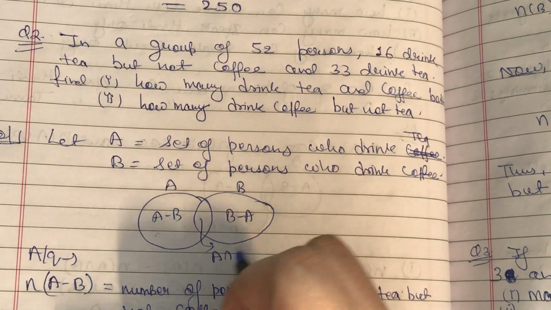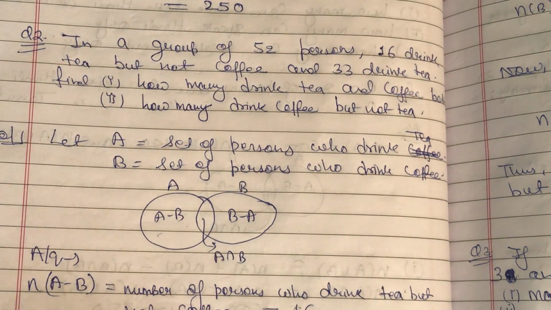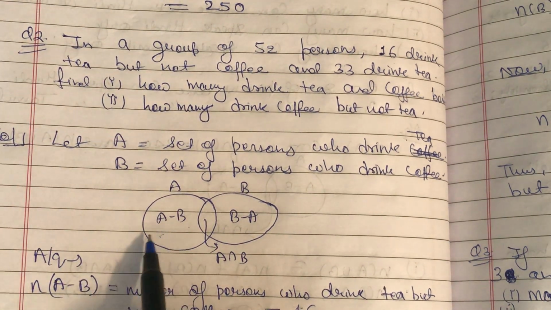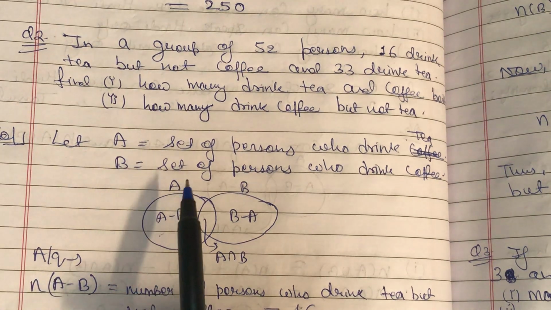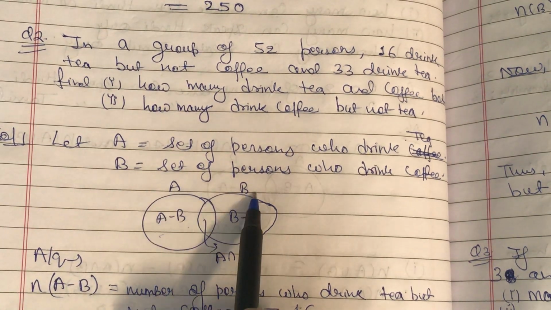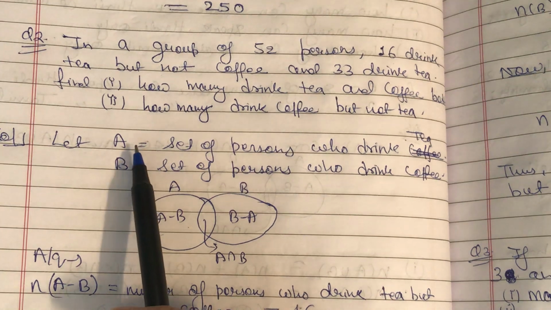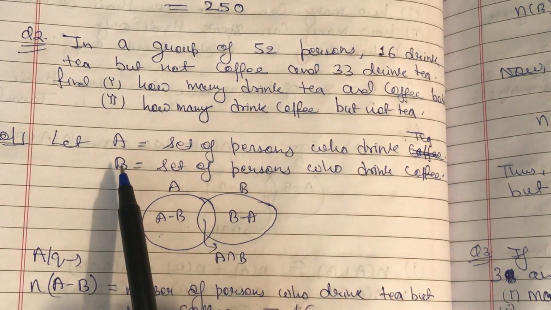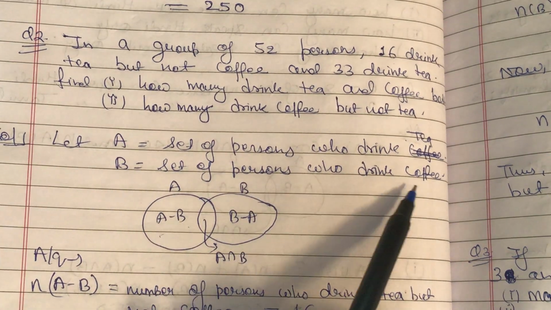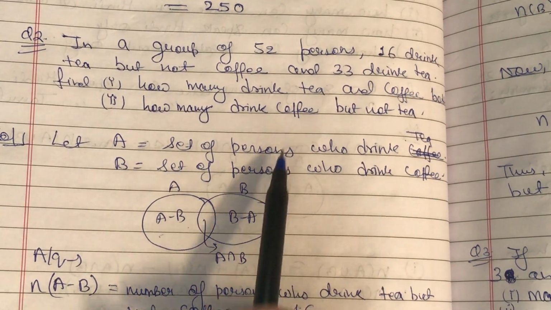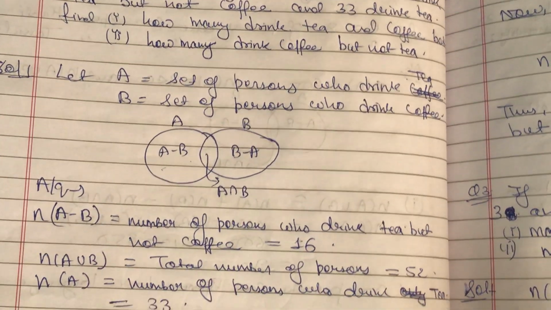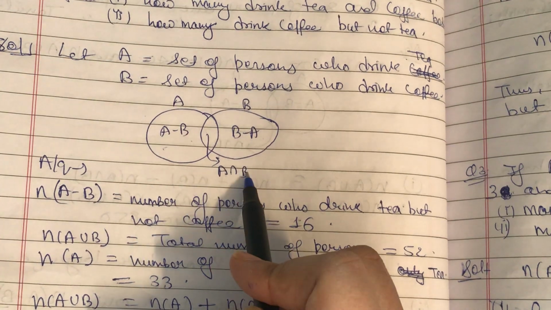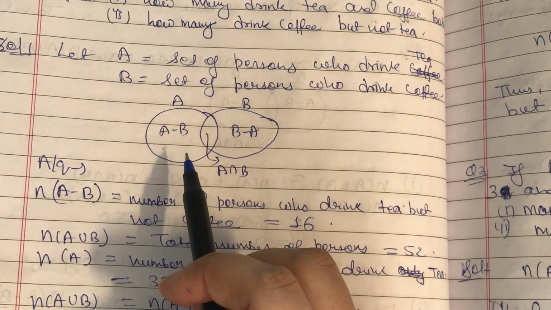So first of all I have drawn a Venn diagram. In the exam, drawing the Venn diagram is important. It carries marks. Here I have considered set A and set B. Set A represents the set of persons who can drink tea, and set B represents persons who drink coffee. So I have written all the meanings which I am using here. Then we know that this is A minus B, this is B minus A, and this is A intersection B. This Venn diagram is common in all the cases, right?